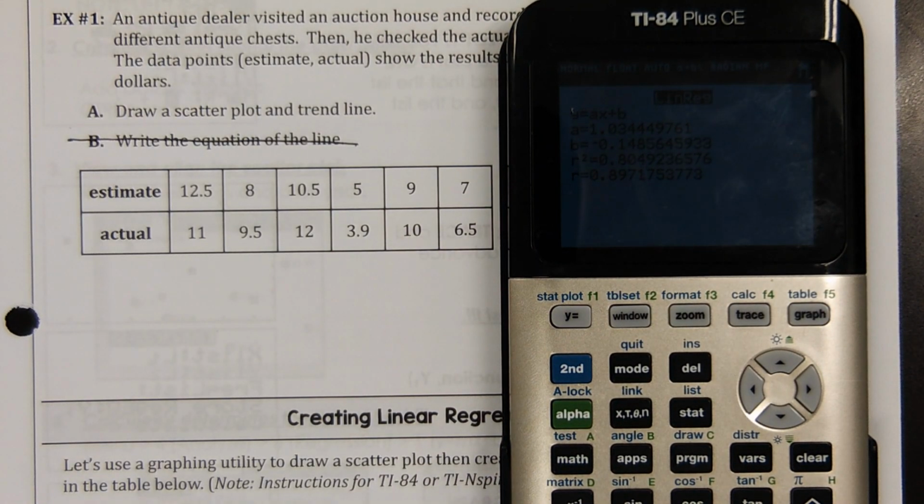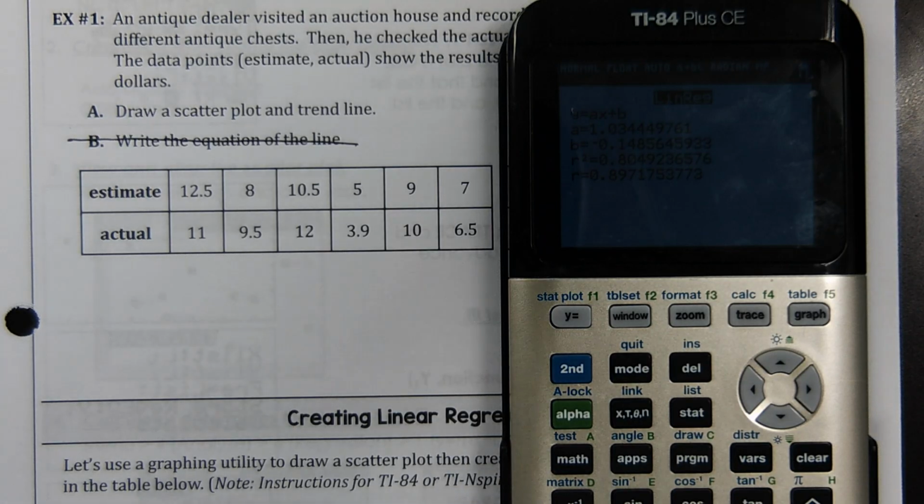Yes? When you say it's not working, what do you mean? Like I'm pressing enter and it's not going back. Let me see it. Oh, you have to hit second mode, which is your quit button. Oh. Okay? So see stat, calc, linreg, vars, vars, yvars, function, y1. There you go. Now it works. Okay, great.